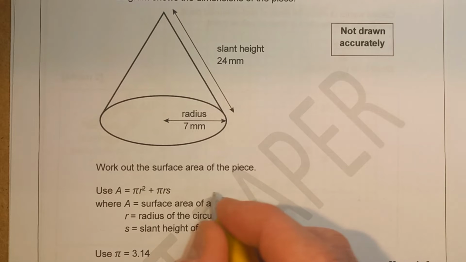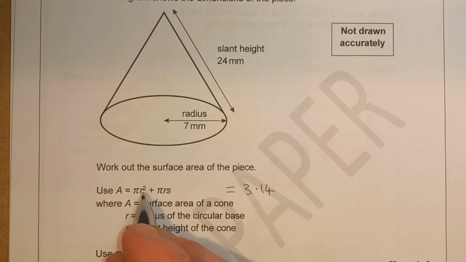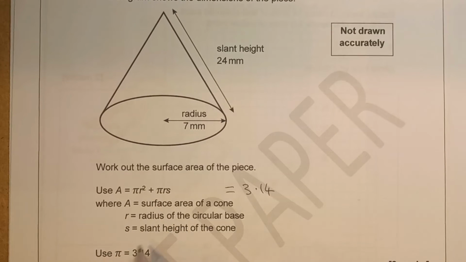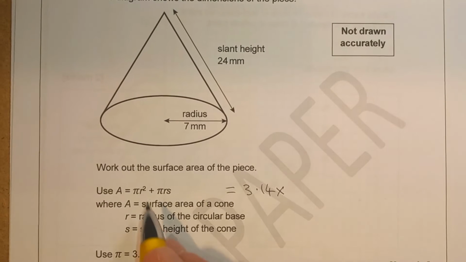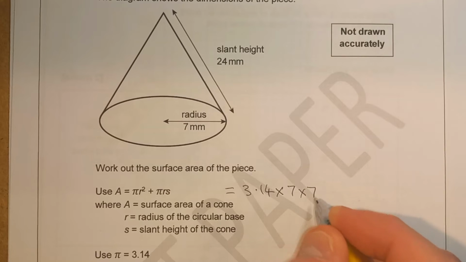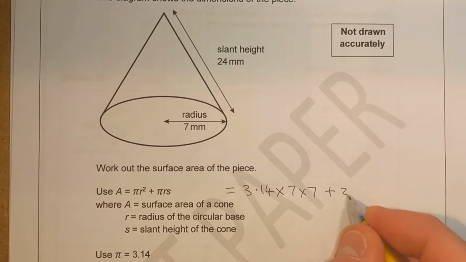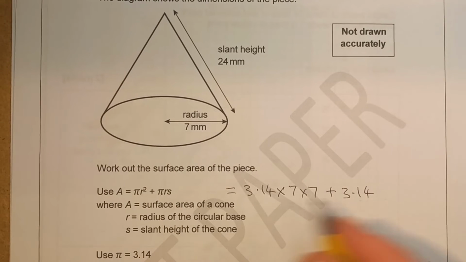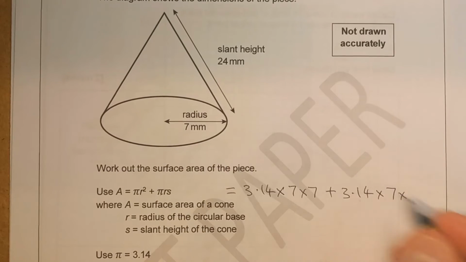So they've given us all the numbers, so we can just write out the formula, 3.14, but instead of the letters, we can replace it with the numbers now. And remember, when you've got a symbol or a letter next to a number or anything together, there's a missing multiply sign. So r squared, so r is 7. Squared means you multiply it by itself, so 7 times 7. And then we've got another pi, 3.14, times r, which is 7, times s, which is 24.